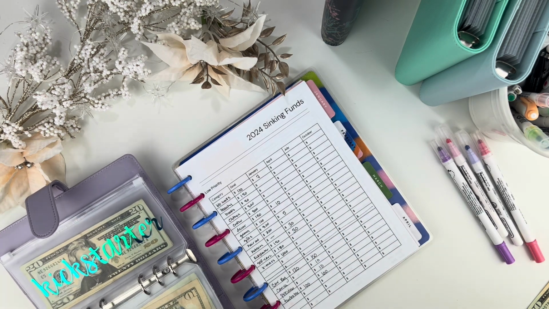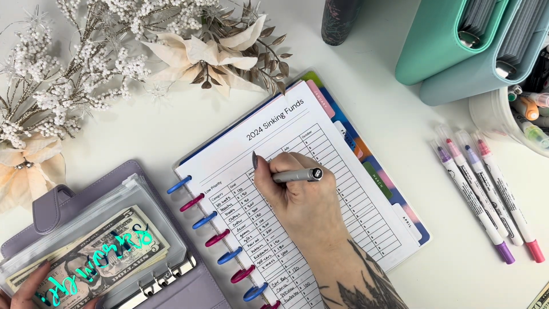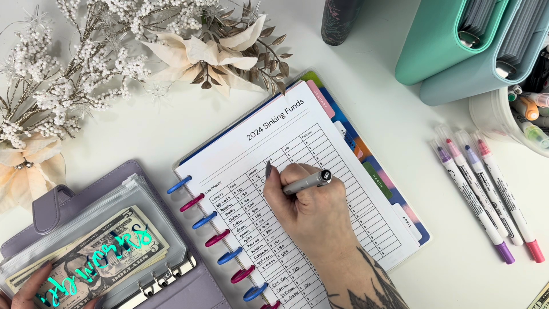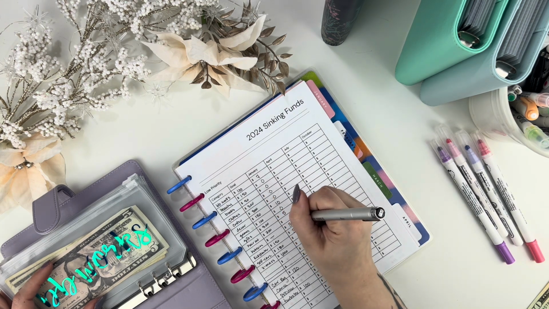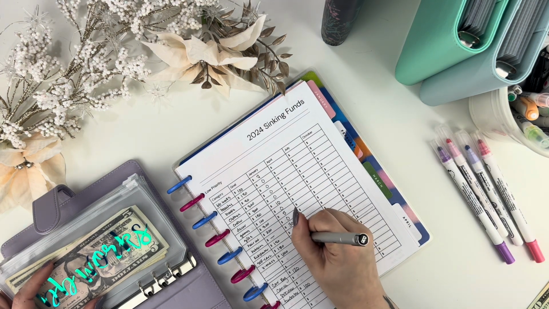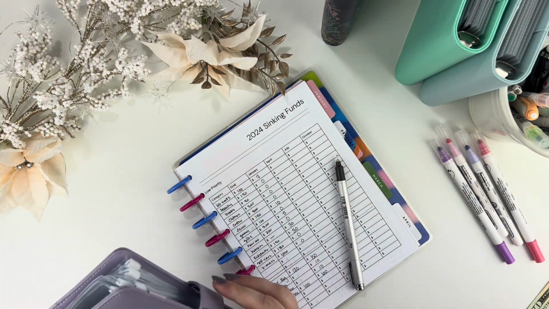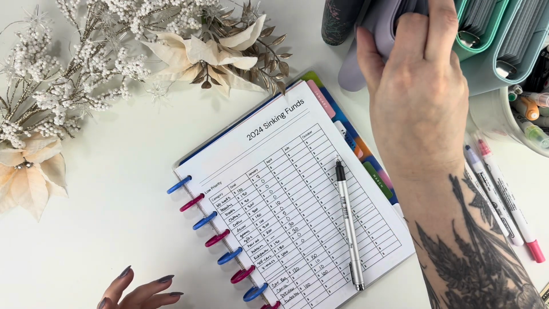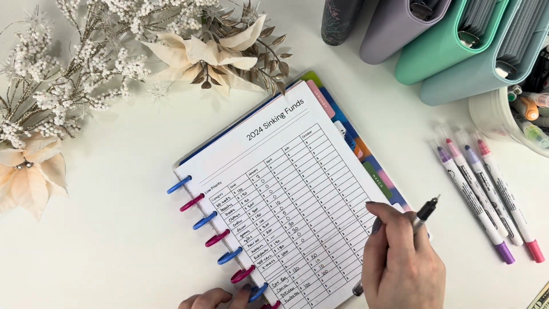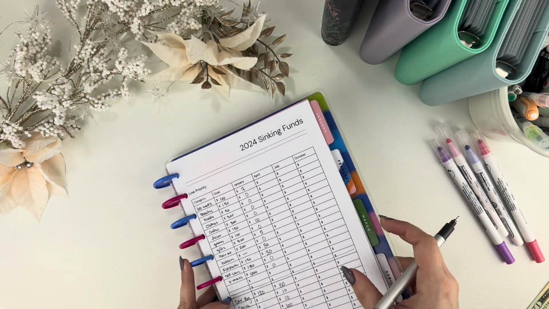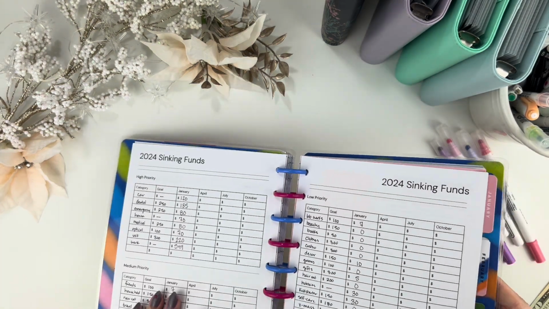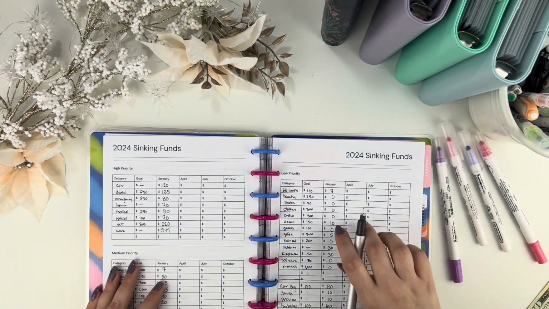Alrighty, you guys, there we go. The rest of these are all 0 at the moment. Hopefully by April, we'll have paid into these guys some more. Although, again, these are categories that I pay out of more regularly. So if they never get really high, that's okay. There we go. That is our check-in on our sinking funds categories.